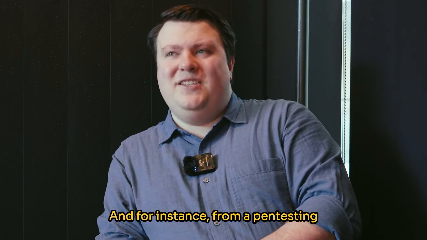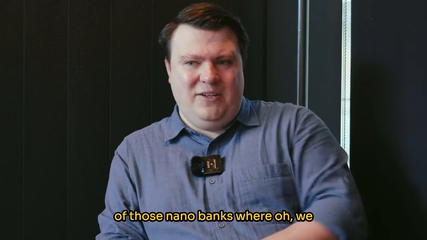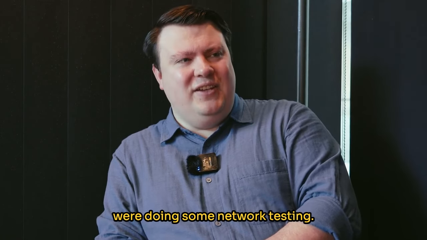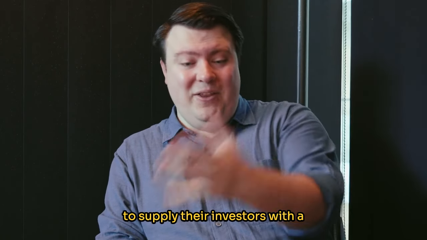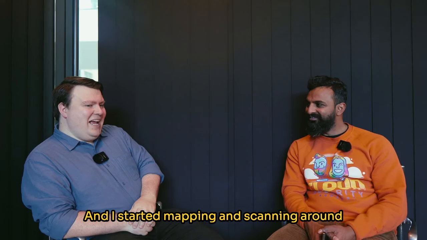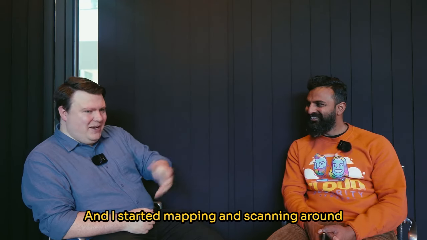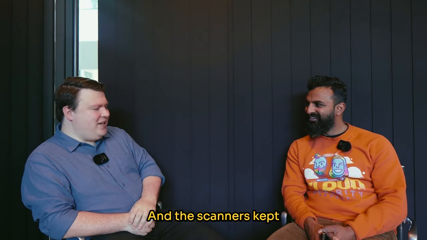And for instance, from a pen testing perspective, I remember being in one of those nano banks where we were doing some network testing. They wanted to do a network pen test to supply their investors with a thing that said they were okay. And I started net mapping and scanning around and trying to find some vulnerabilities. And the scanners kept getting really confused.